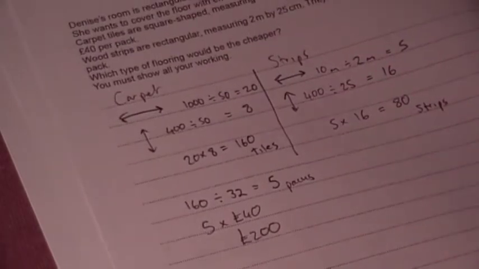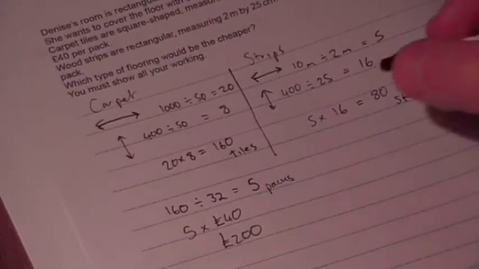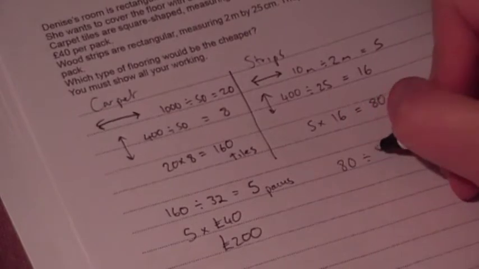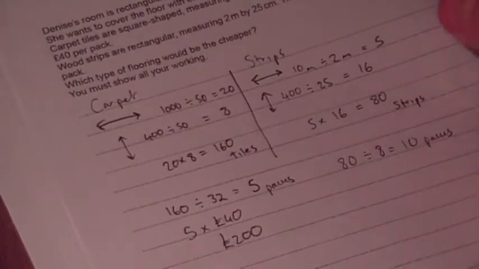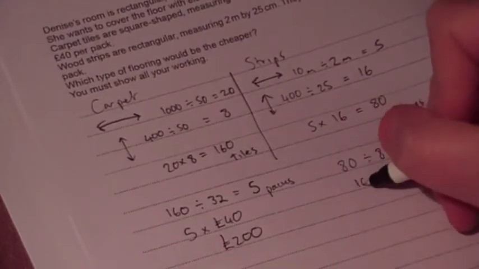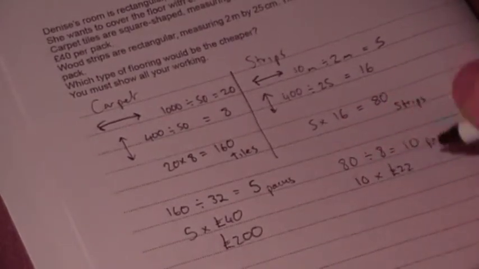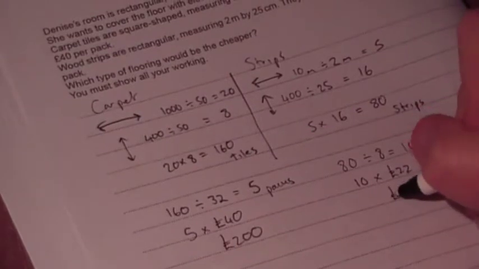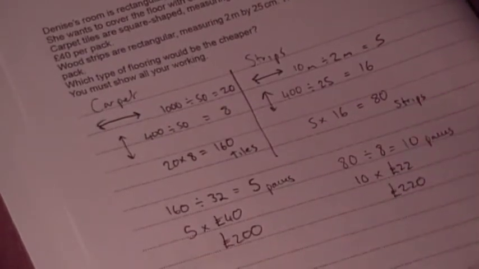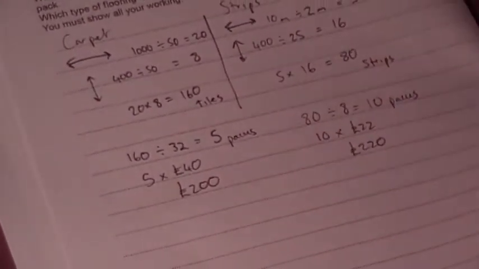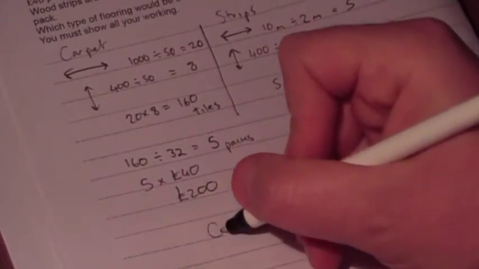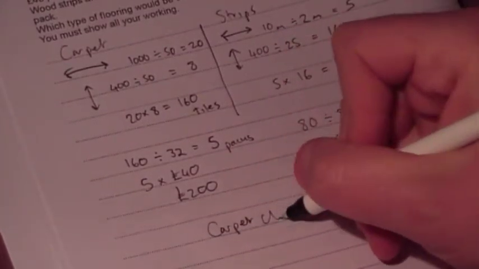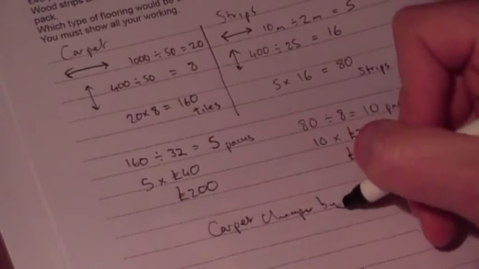The strips come in packs of 8. So if I do it in a similar way, 80 divided by 8, that tells me I need 10 packs. A pack is £22, so 10 times 22 will give me 220 to do the room in strips. There's a £20 difference there. The carpet is cheaper. So carpet cheaper by £20.